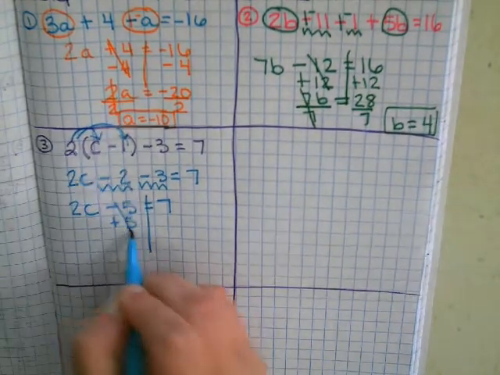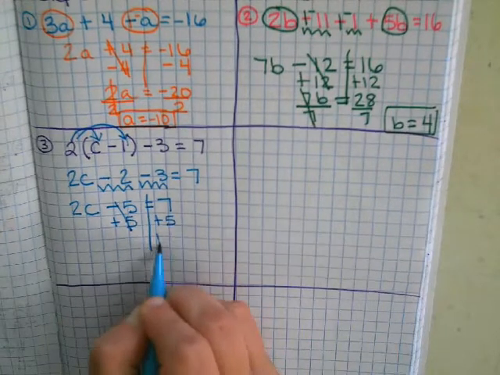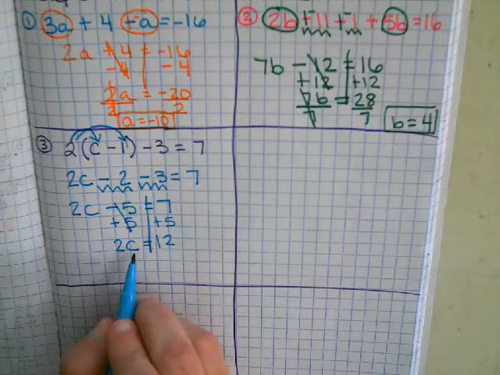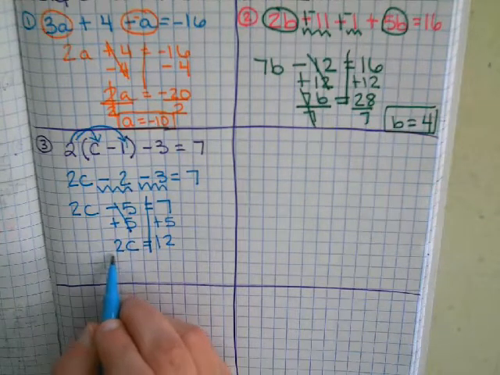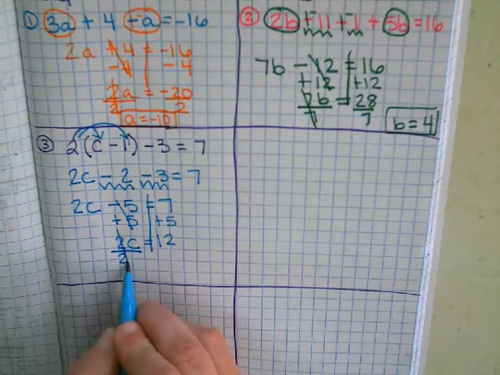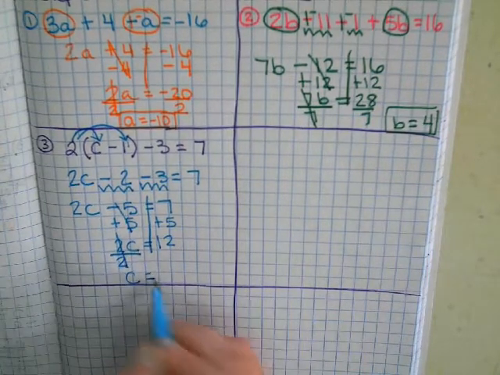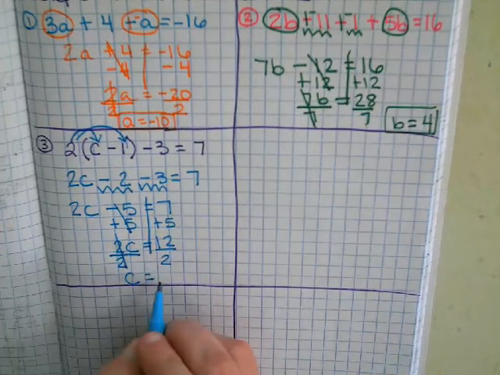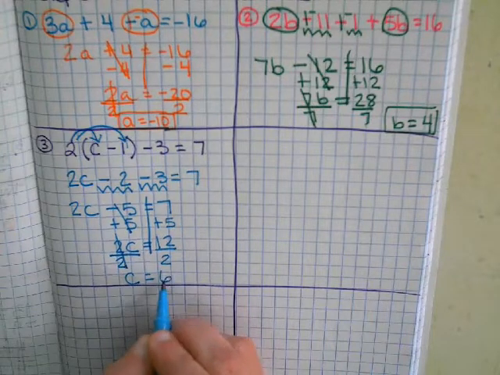Whatever I do to one side, I do to the other. Drop everything down. 2, a letter and a number touching means multiplication. To undo multiplication, I divide. 2 divided by 2 is 1c. But if I do it to one side, I have to do it to the other. 12 divided by 2 is 6. Good job.